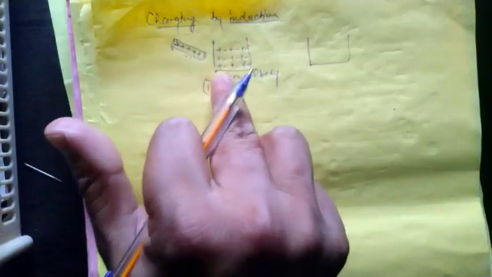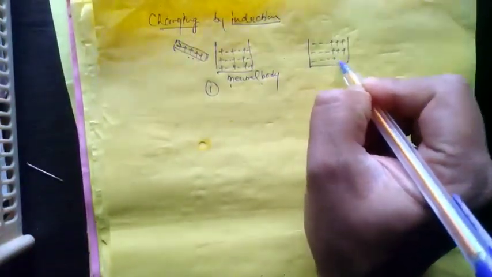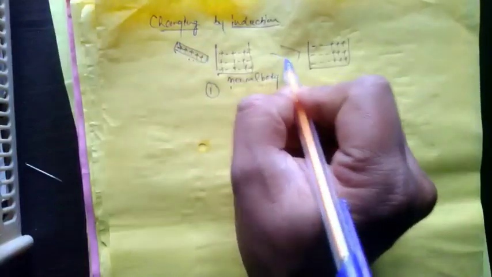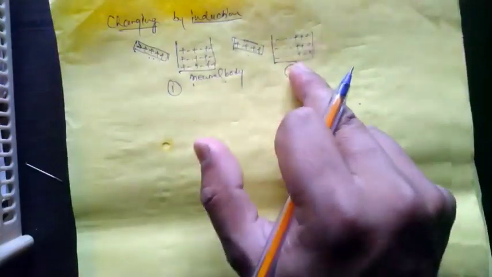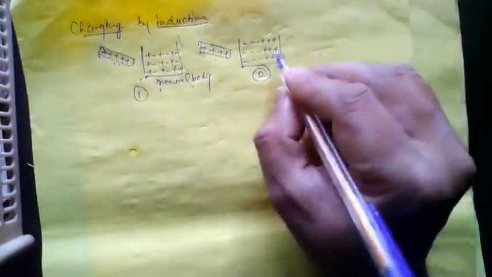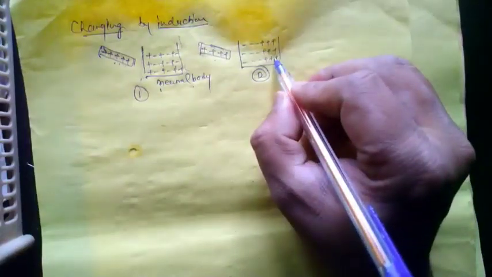That is the first condition. In the second condition, the positive charges are shifted to the other side and the negative charges are shifted to this side. But if we remove this glass rod, the body returns to its previous condition. Again it is a neutral body. In the third condition, we connect this positive charge side to the earth.